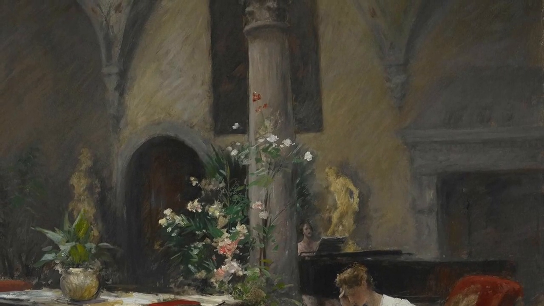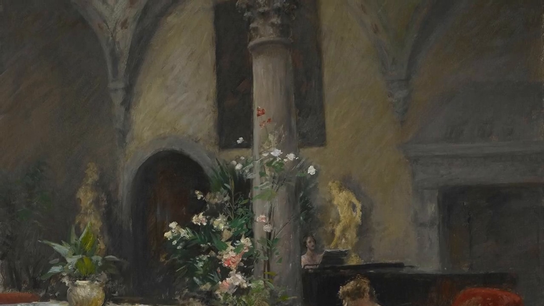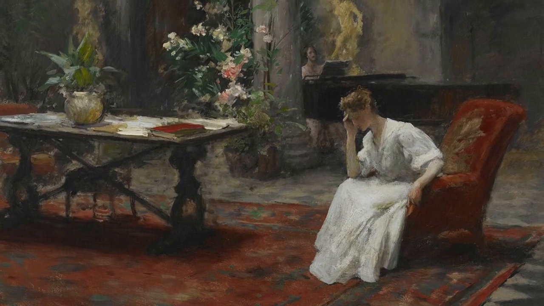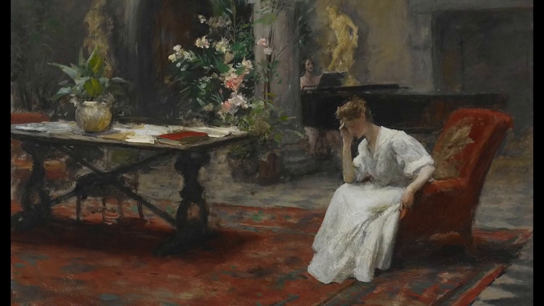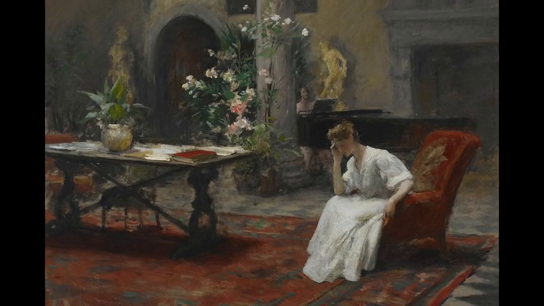The lines formed by the arches in the room also guide the viewer's eyes down the work and point at the woman. Chase creates a sense of depth in the piece by painting the objects in the foreground with more vibrant colors and sharper lines, while the things in the background are much more muted in color and less detailed.